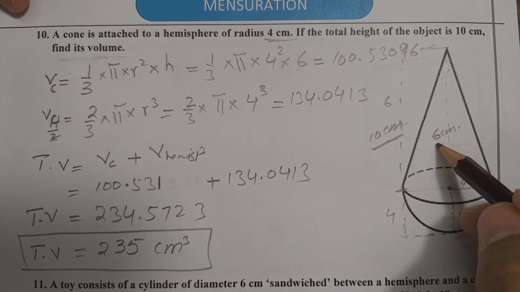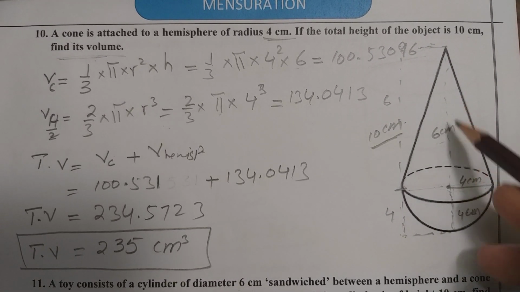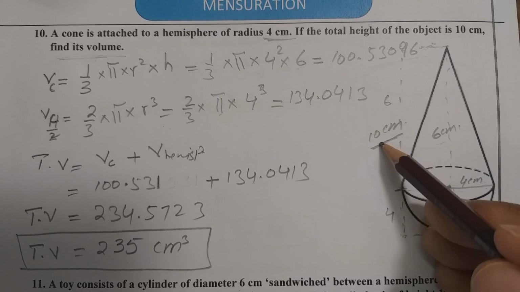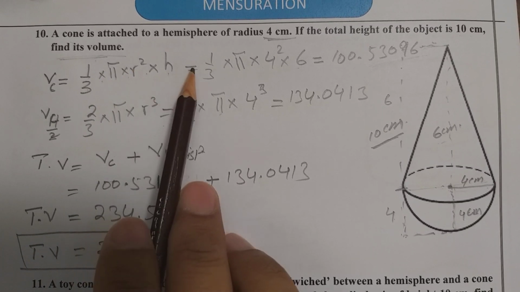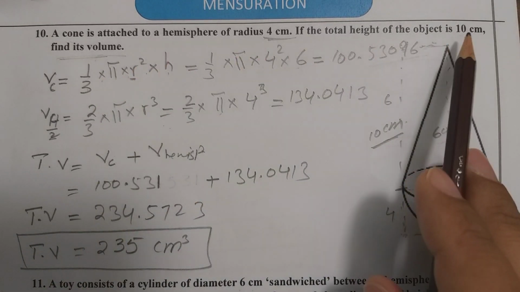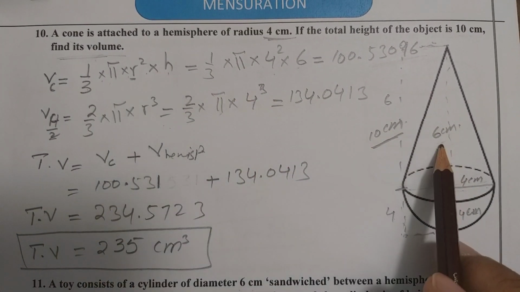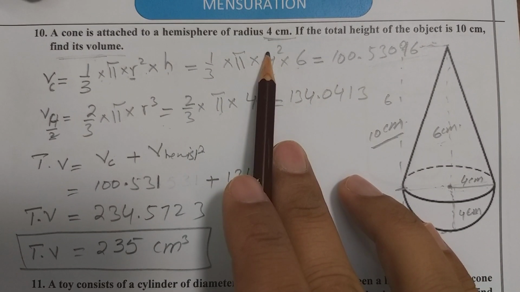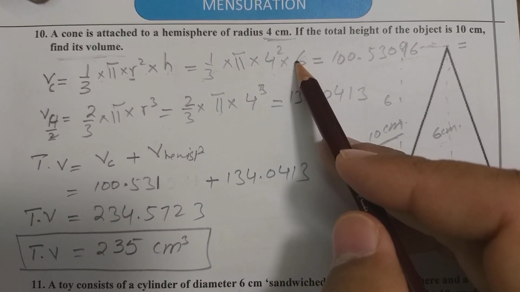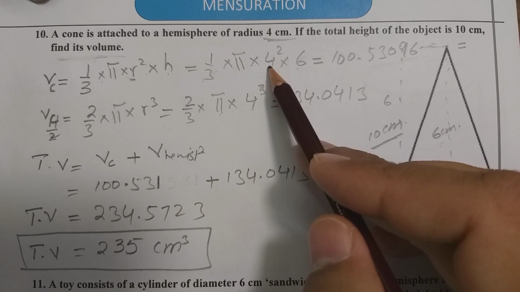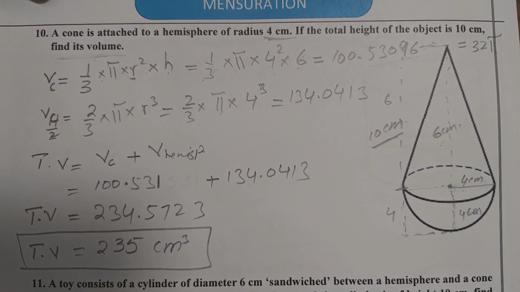So the height of the cone is 6 centimeter, but the total height of this object, cone plus hemisphere, equals 10 centimeter. We know the formula for the cone. Volume of cone is 1/3 pi r square times height. Replace r by 4, and the height of the cone is 6 centimeter. Then simplify. Use the calculator, or you can write the answer as it is. 3 cancels, it becomes 2, and 16 times 2 becomes 32 pi.